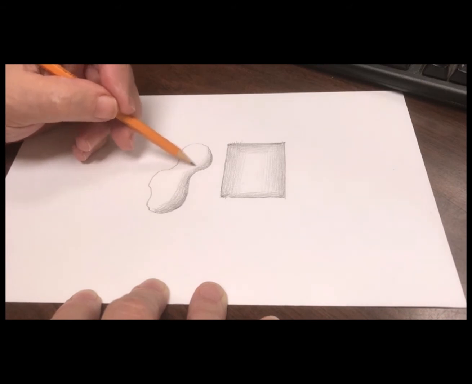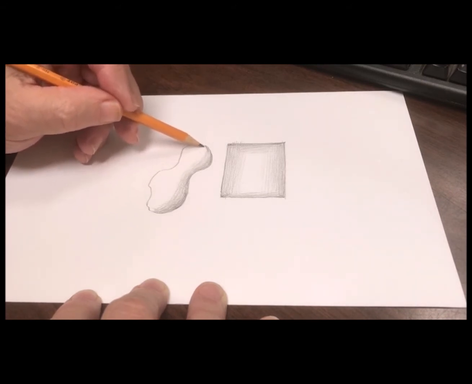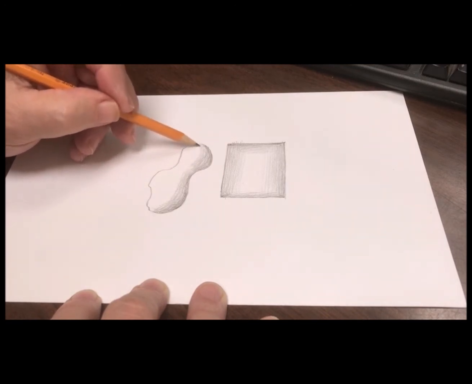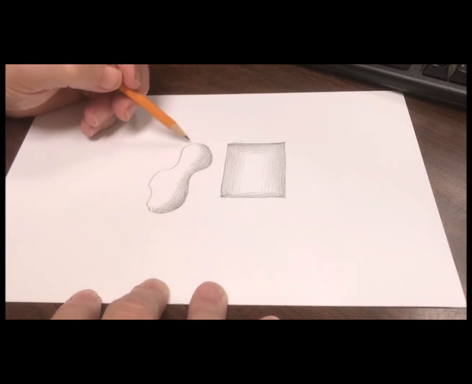So this looks like it could be just another hole similar to the square, although I want to try something different this time. As I bring this shading around to this arc, I'm going to go on the opposite side of the line now, and I want to shade out.